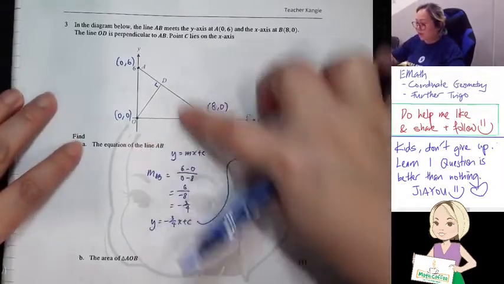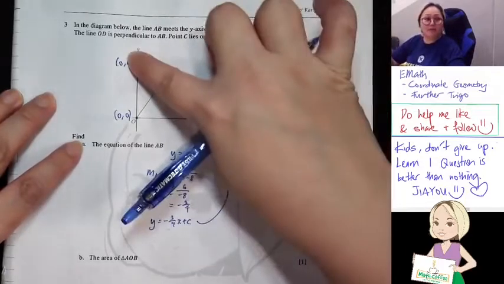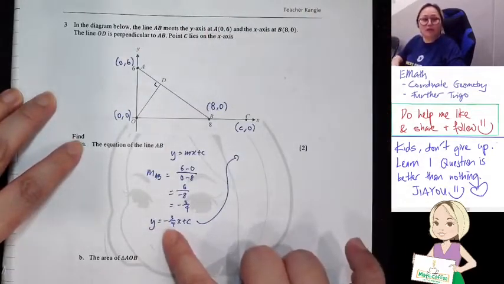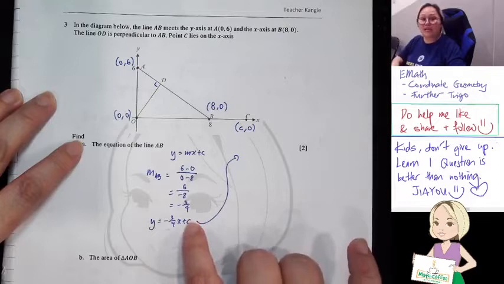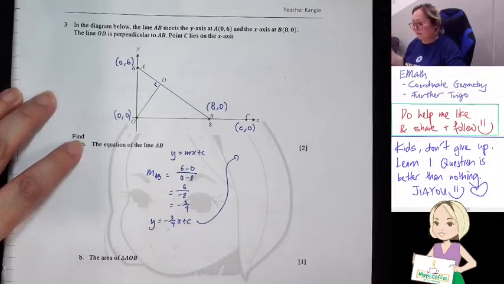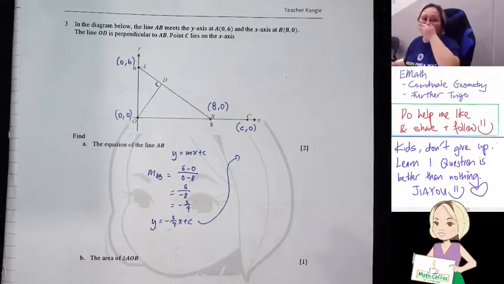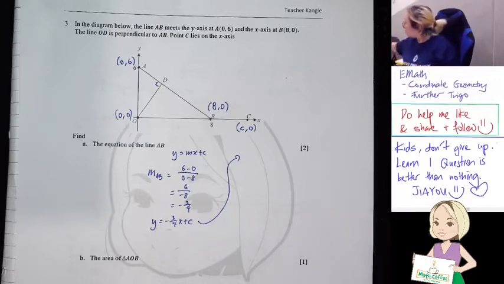You are supposed to find this line AB. So I already found the gradient. So now I want to find my c. And my c is the y-intercept. So how do I find my c?